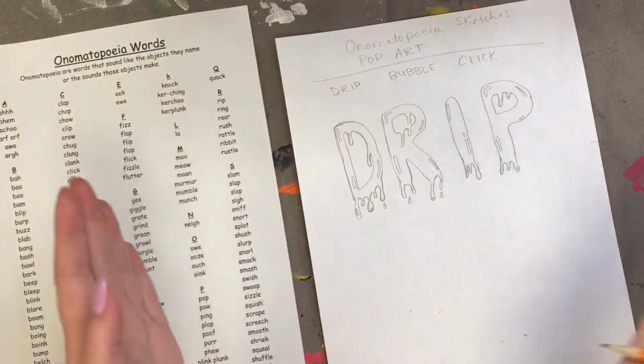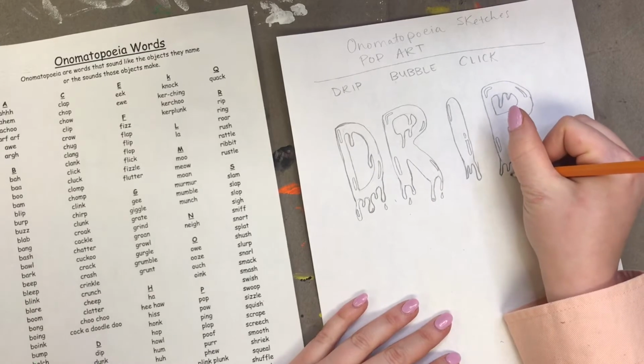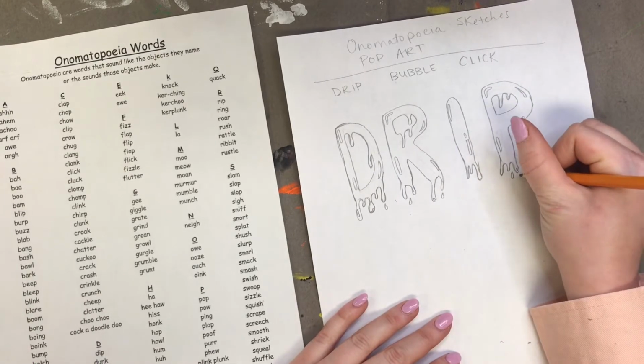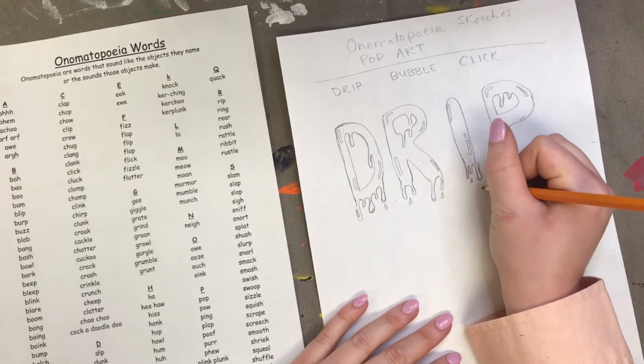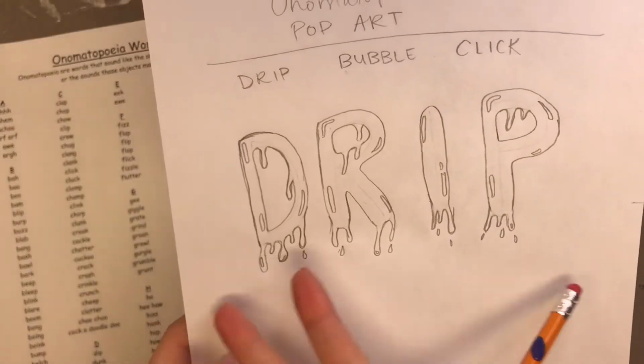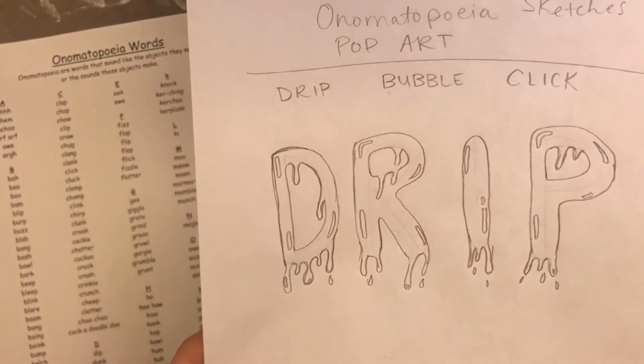So there is my sketch for the word drip, and I do want to go in and add little raindrop shapes to make it look like there's little tiny water drips coming off as well. So there we go, that is the onomatopoeia drip visually illustrated.